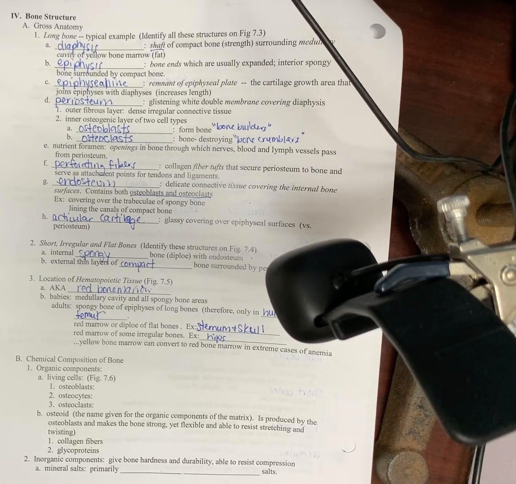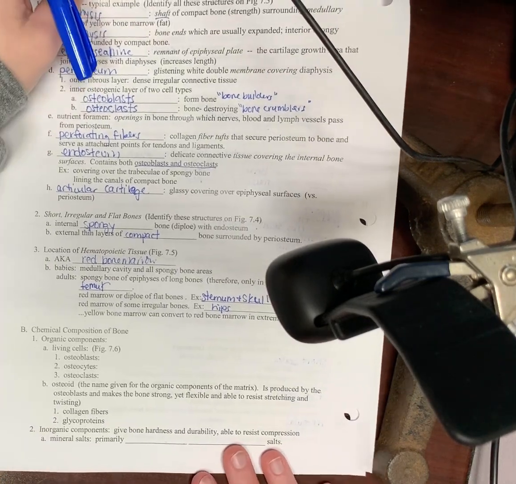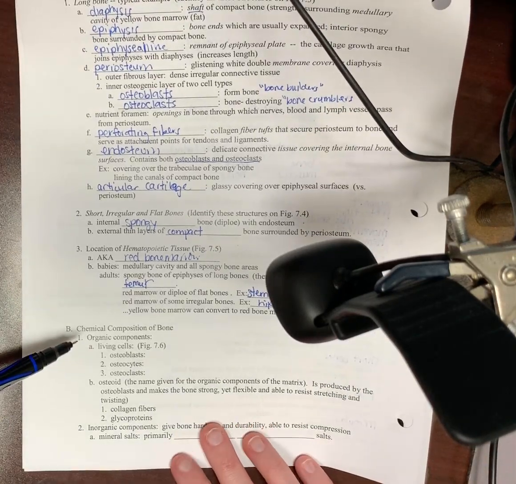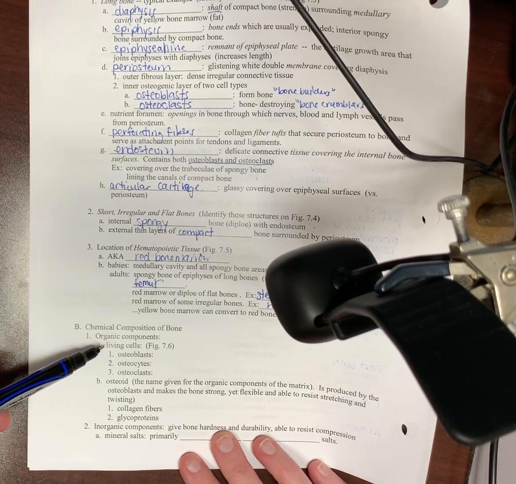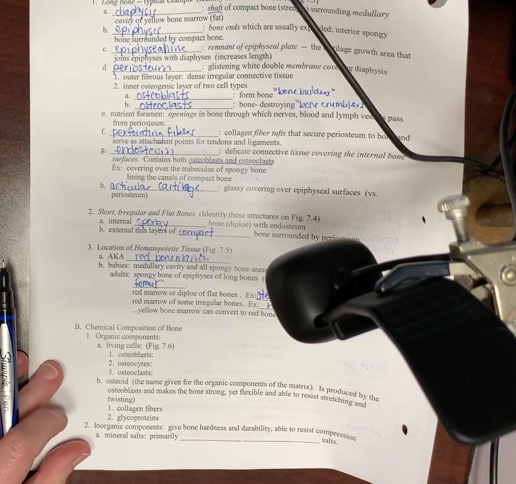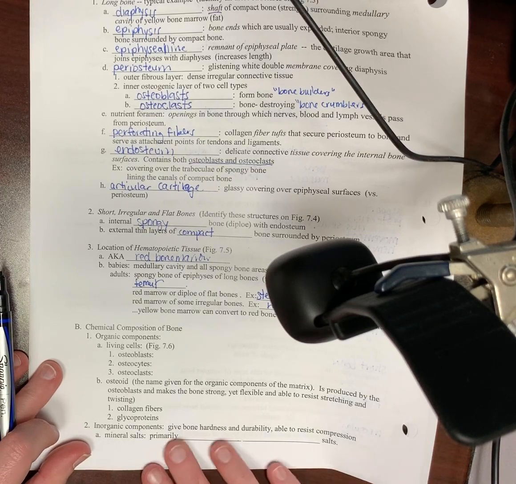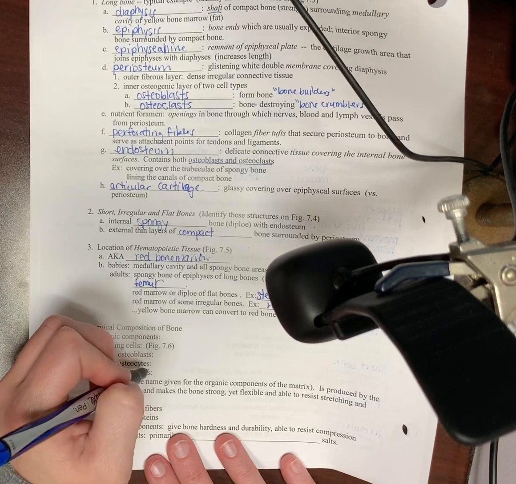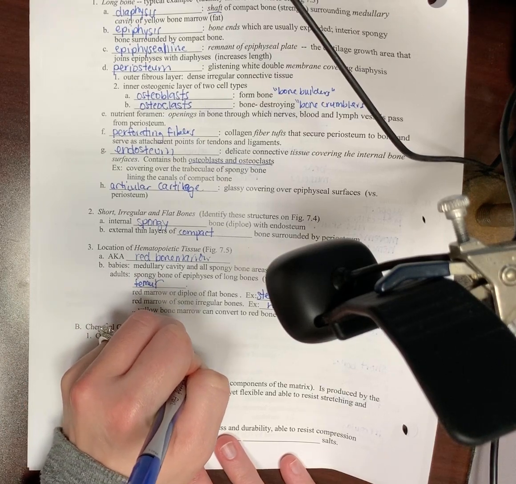All right, chemical compositions. So what is bone made out of? That's what this is asking. What do we make bone out of? Well, we have living cells because bone is a tissue. And again, we're going to talk about them and then I'm going to show you a picture. So the living cells, you have osteoblasts. These are the ones that are bone builders.